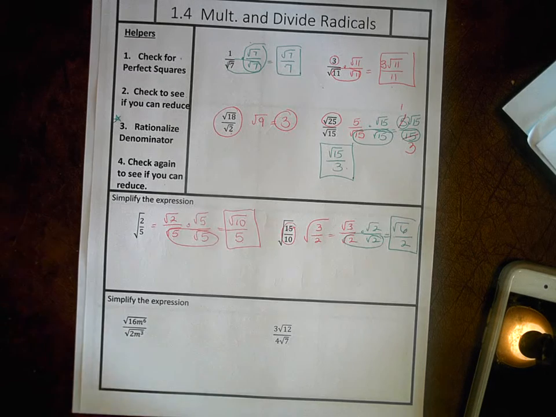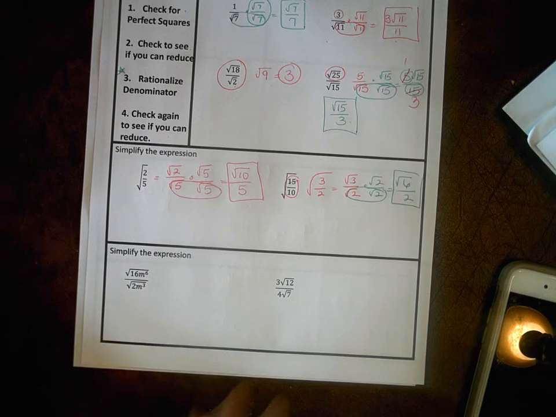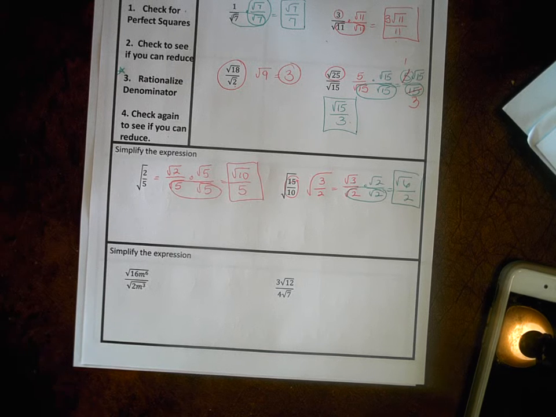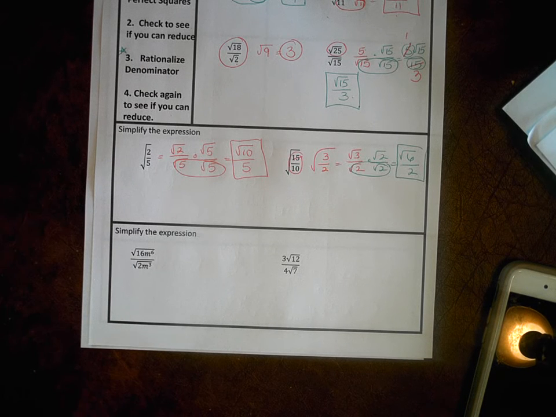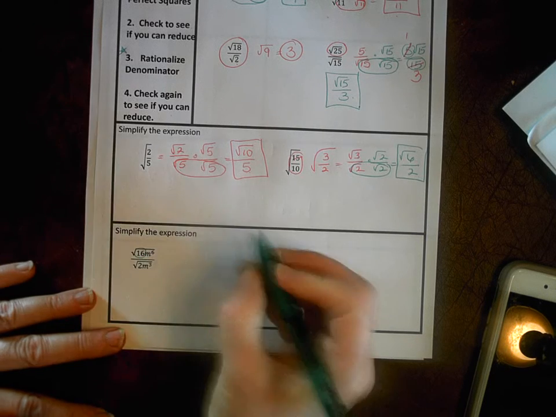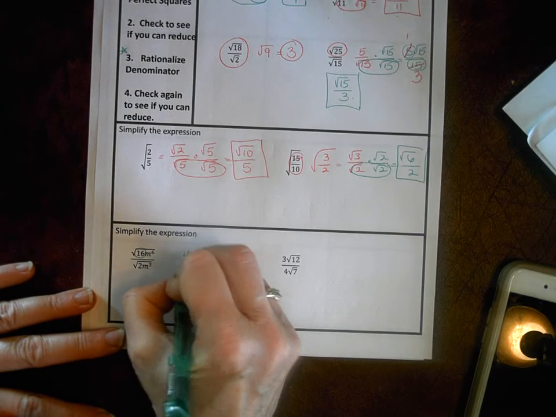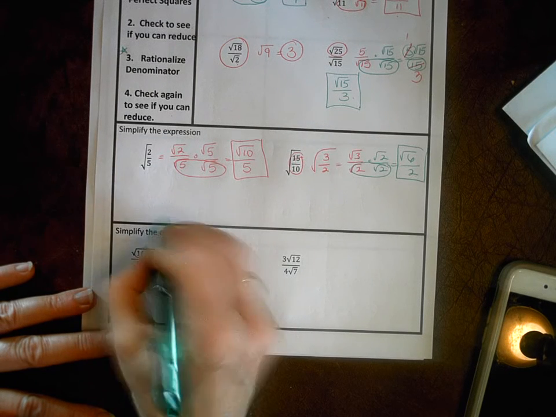Okay, so these last bottom ones are going to kind of put everything together. We're going to look to division, we're going to do with variables and everything. So again, I would look for perfect squares. I did this one a little bit different in class today, but I'm going to look for perfect square. 16, I can take the square root, that's 4. And I actually can take that. I should know that's m to the 6.